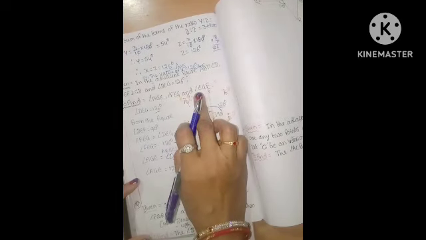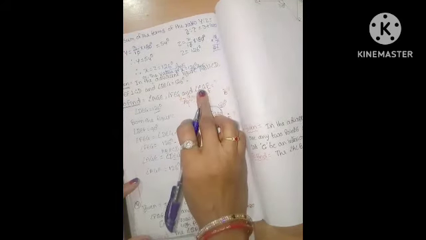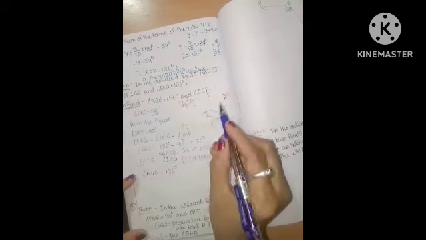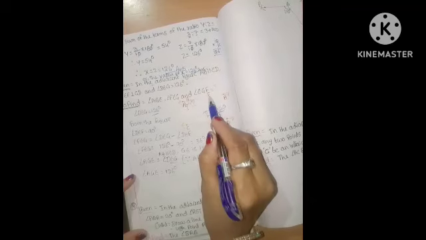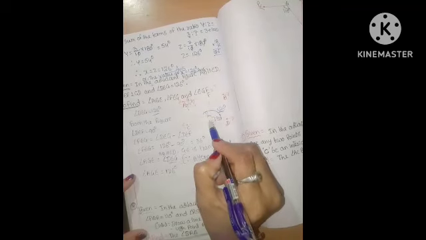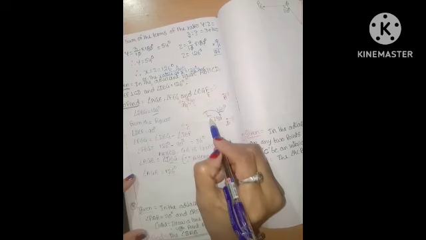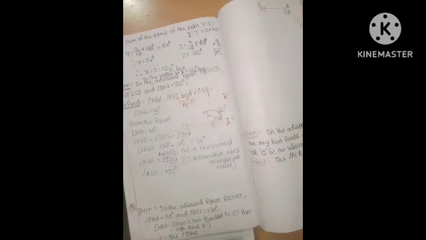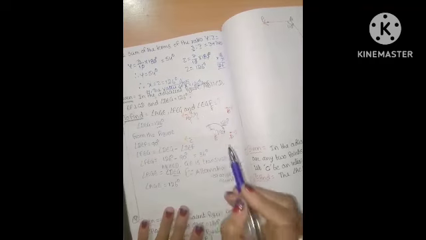Next, another angle. How do we calculate this one? From the figure, in triangle EGF, this is one triangle. The sum of the three angles is equal to 180 degrees. We are using that property.